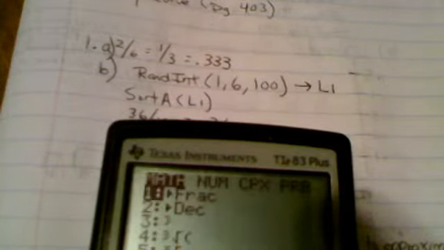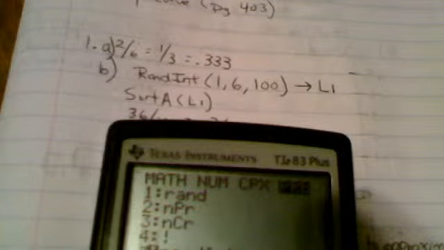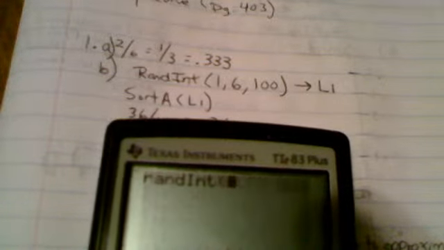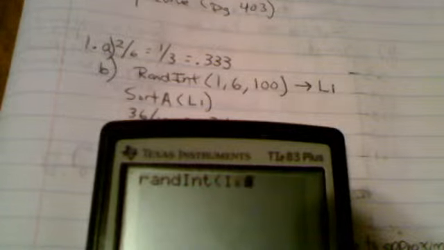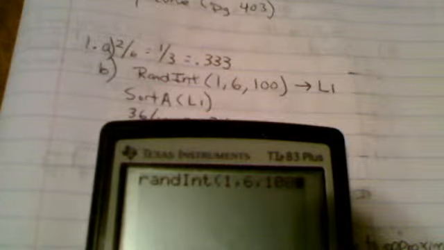In B, it wanted us to actually simulate that. And when we simulate that, we have to go to Math, Probability, and we want to get a random integer. And the numbers we want to go through is 1 to 6. So 6, that's a die, it goes from 1 to 6. And we want to do it 100 times.